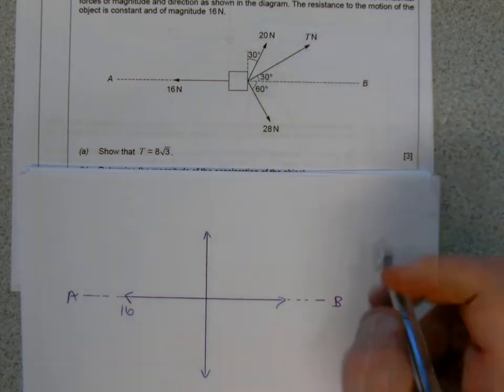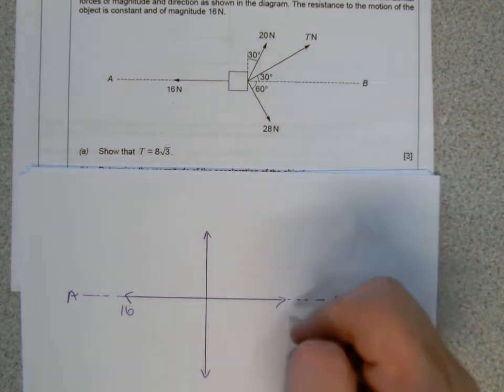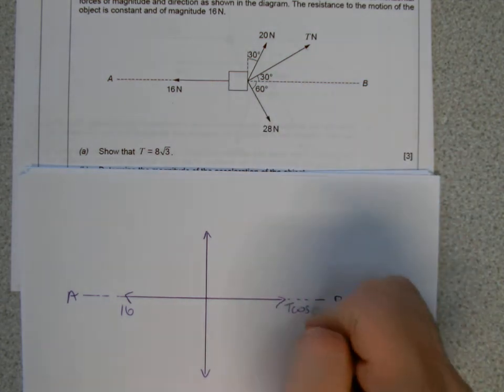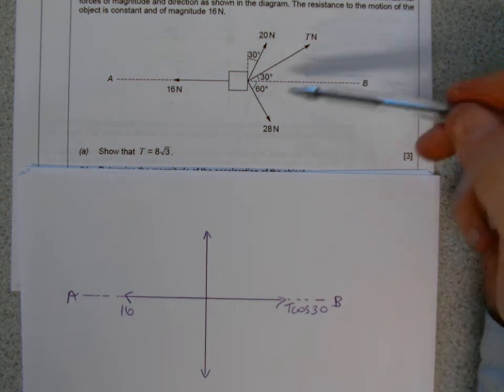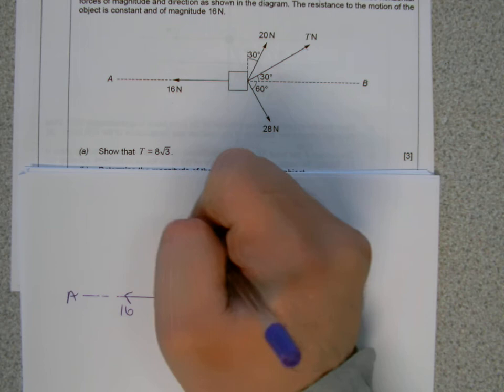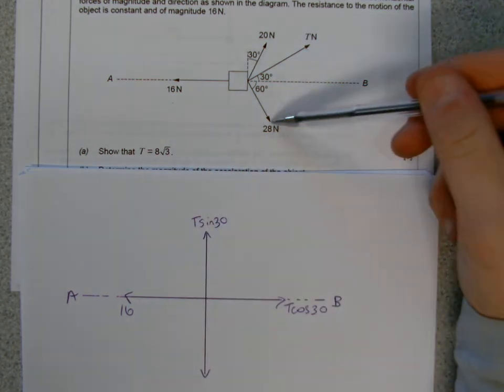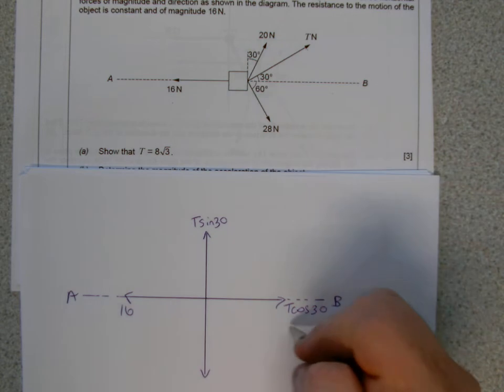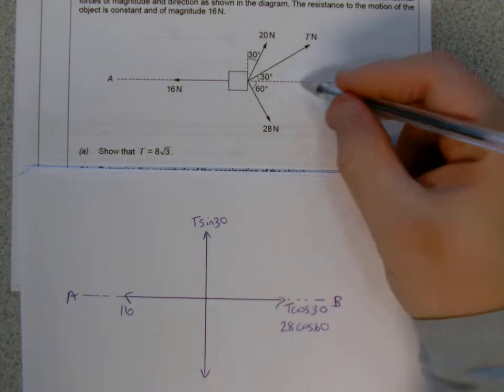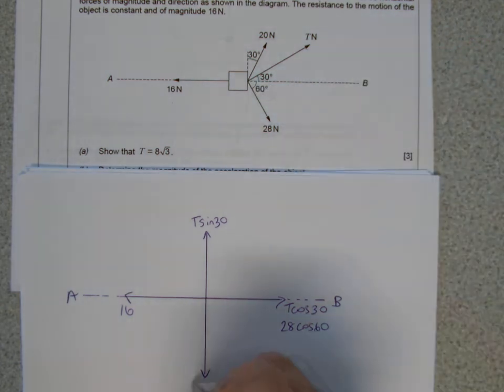For the X direction, it'll be T cos 30, and for the Y direction, it'll be T sine 30. For the 28, the X component will be 28 cos 60, and the Y component will be 28 sine 60.